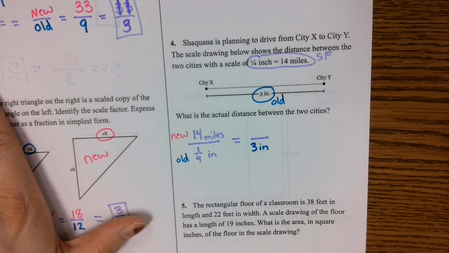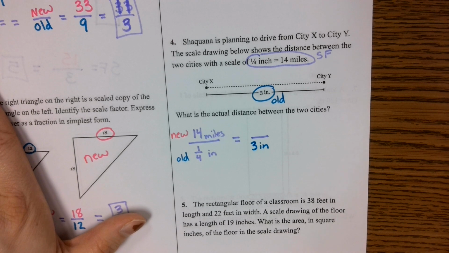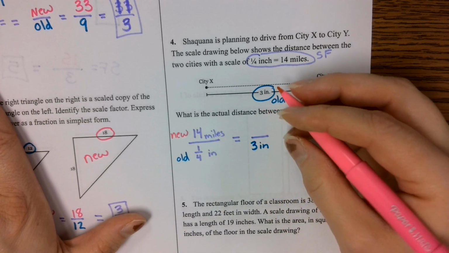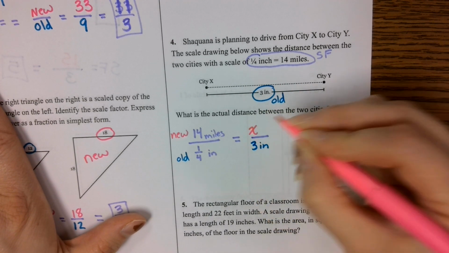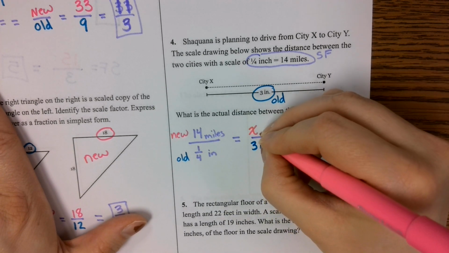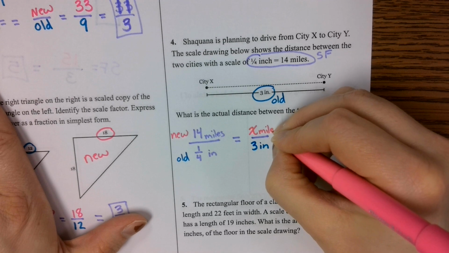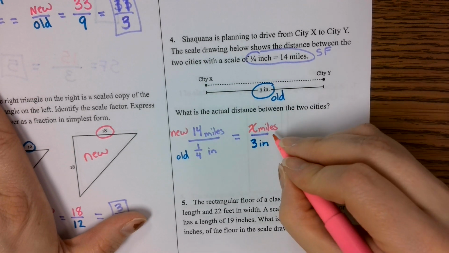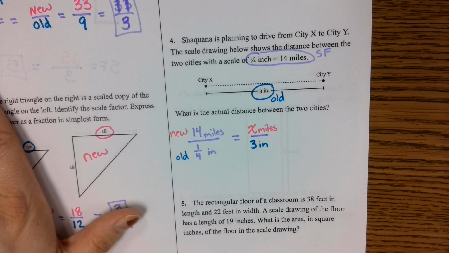If something's missing and unknown, what do we put? Not a 0. A variable, not a question mark. We don't do question marks anymore. We're not in elementary school. We do variables. It is X. It is an unknown amount of miles, so we have X miles. That's considered to be our new.